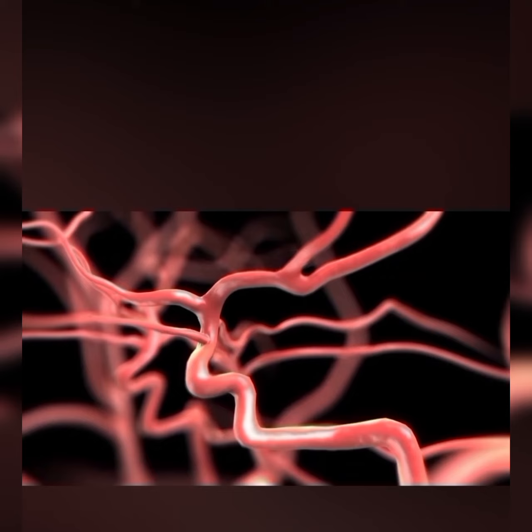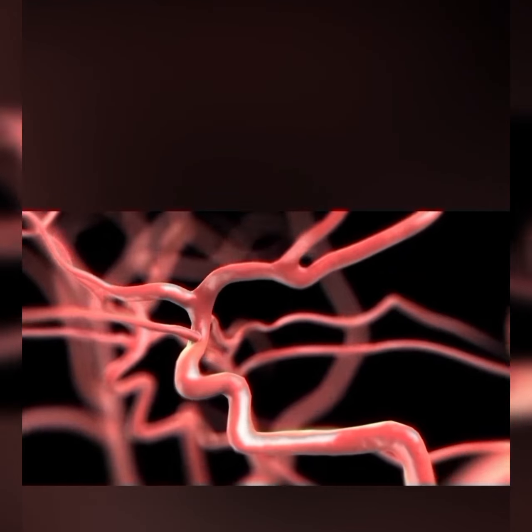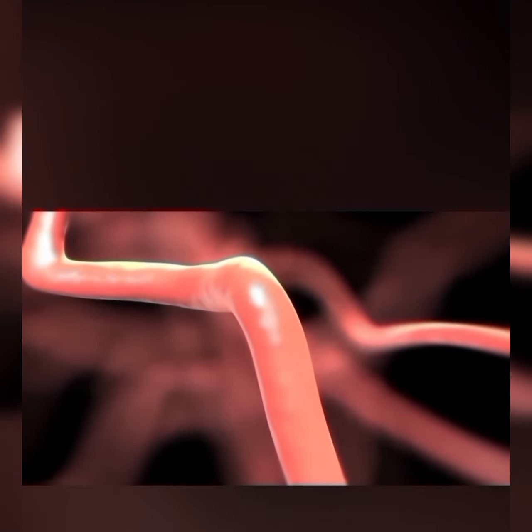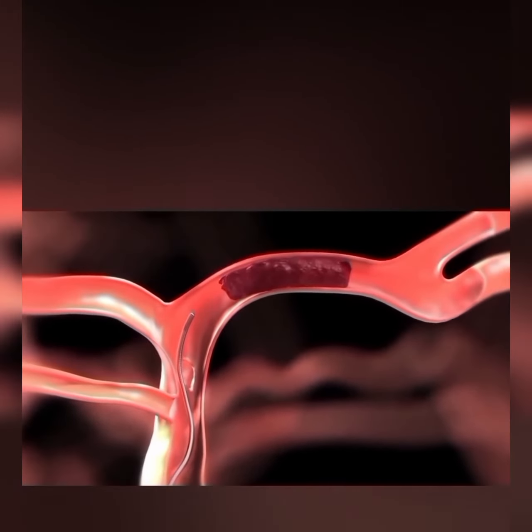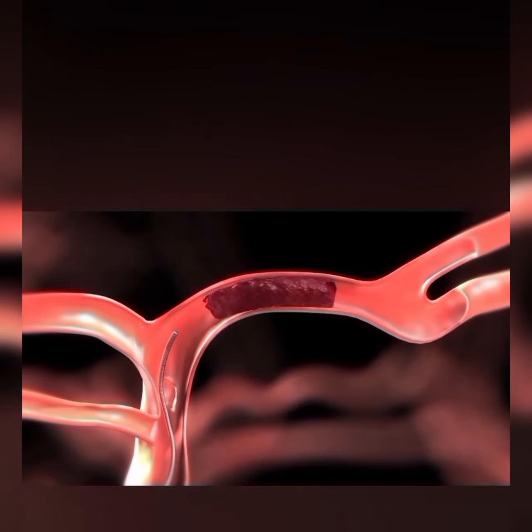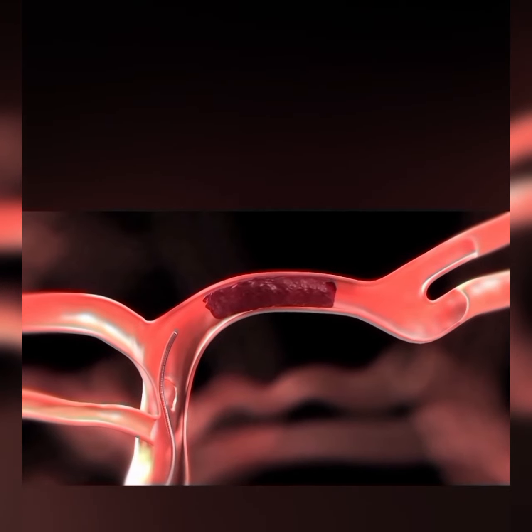In situations like this, we can intervene. We can go in from the femoral artery in the leg with a catheter, as you can see here, and place it in the carotid artery in the neck, that's the blue catheter. Through that catheter, we take up a smaller catheter, a microcatheter, and we catheterize the arteries inside the brain, the carotid artery, and then into the middle cerebral artery. You can see the clot within the middle cerebral artery, which supplies blood to that half of the brain.